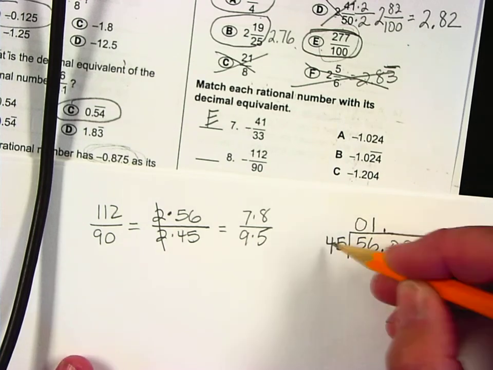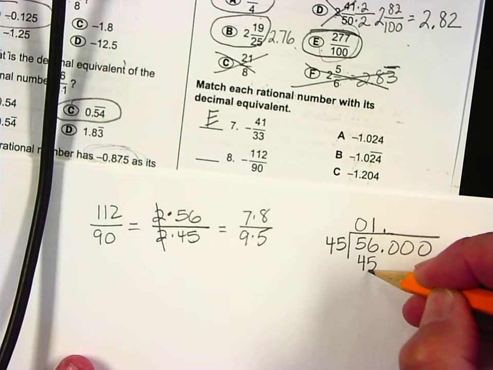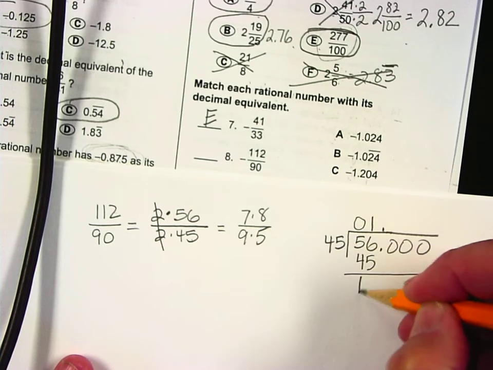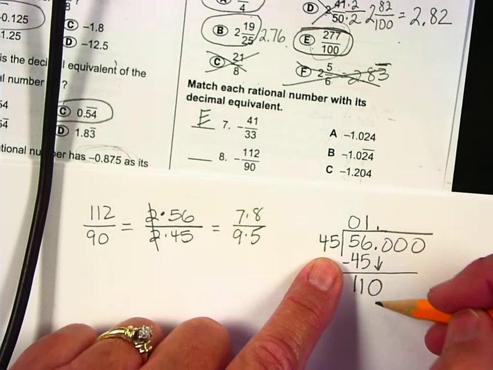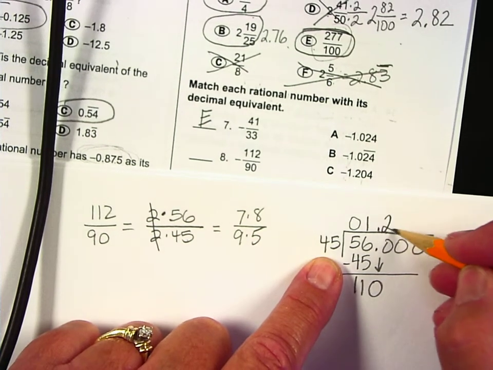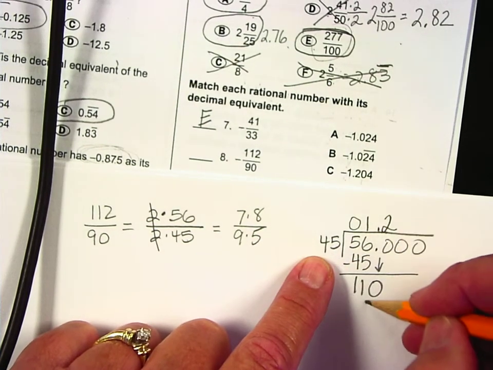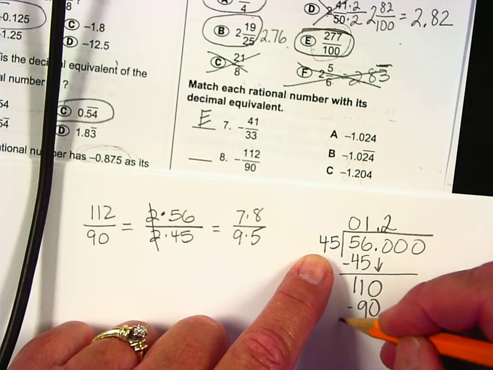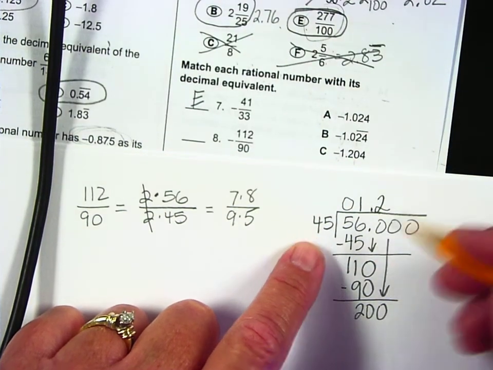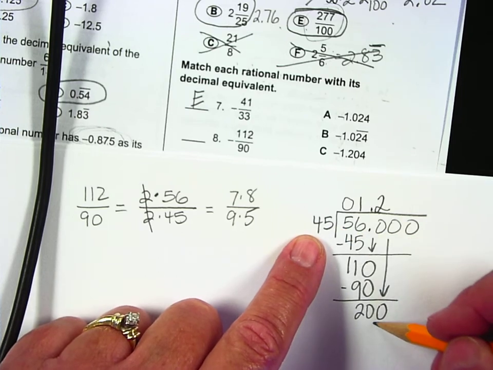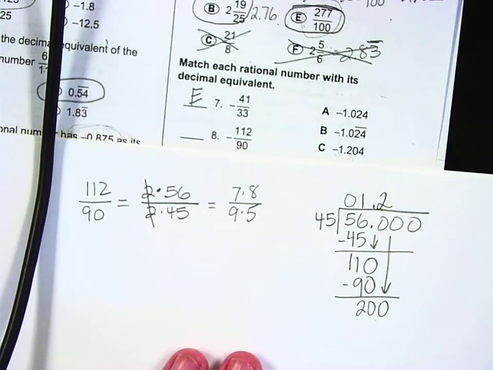1. 1 times 45 is 45. Subtract and you get 11. Bring down a 0. How many 45s are in 110? That would be 2. 2 times 45 is 90. Subtract, you get 20. Bring down a 0. How many 45s are in 200? I think it's 4.